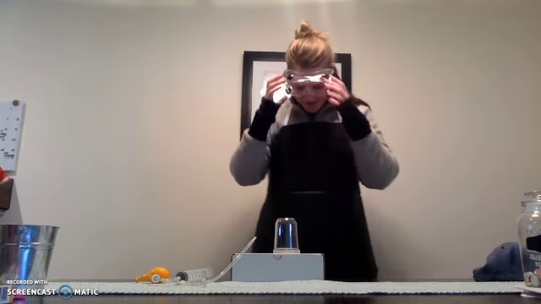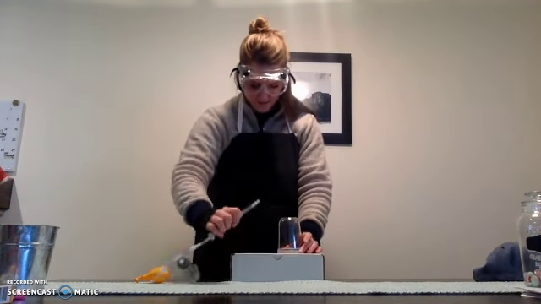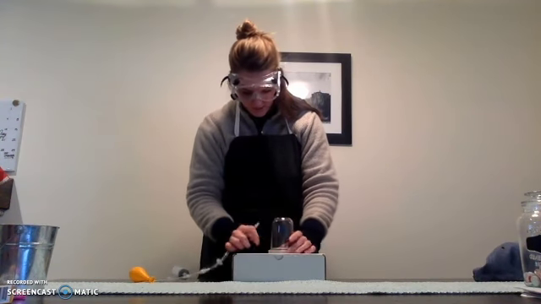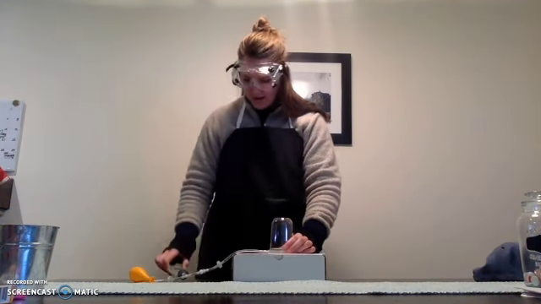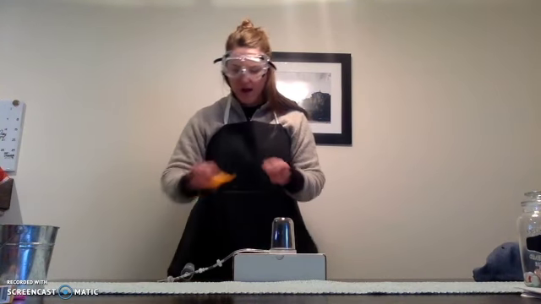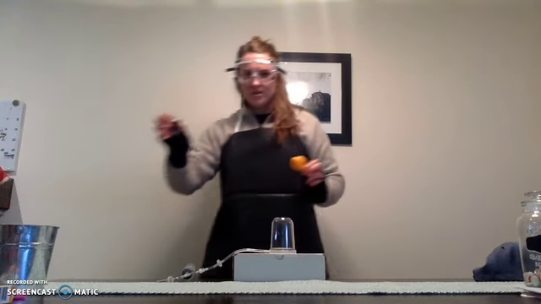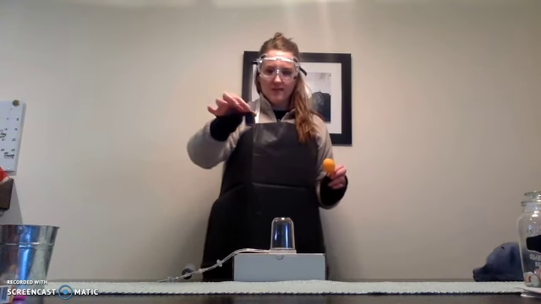Here we have a little vacuum setup. This is going to be our vacuum, and then we're going to attach this tube here. And then we have a syringe to adjust the pressure. We're going to be looking at pressure and volume with a balloon, and then pressure and temperature with a little glass of water.